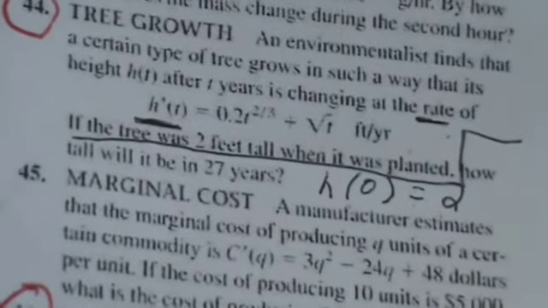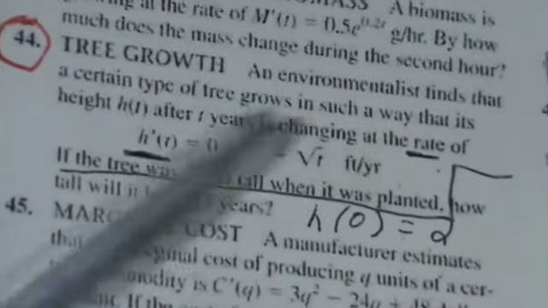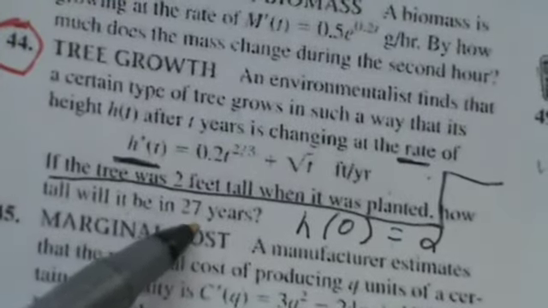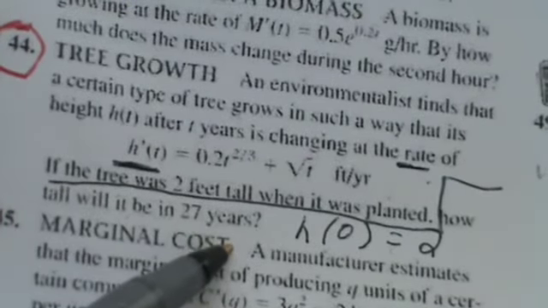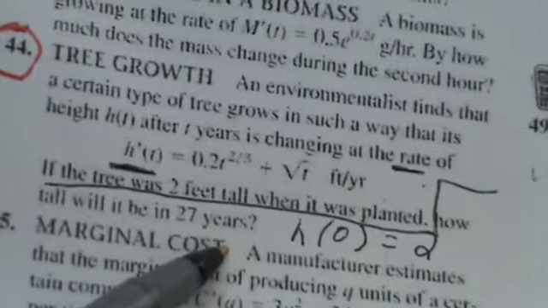Alright, so let me look back at my problem because I don't think I've answered it. Okay, so I'm going back to problem number 44. Let me zoom in on that so that you can see what the question was. Here it is. How tall will it be in 27 years? Now that we know the general height formula, we can simply just plug 27 in for t.